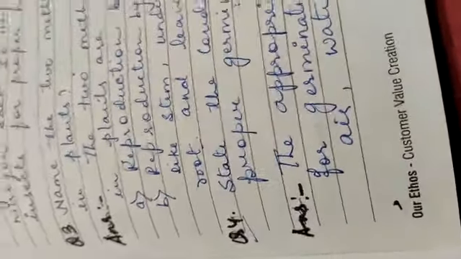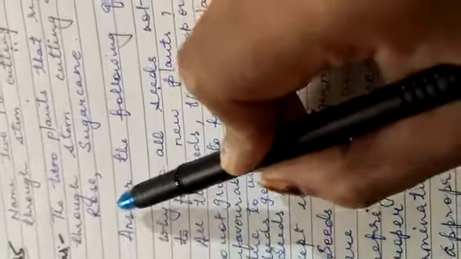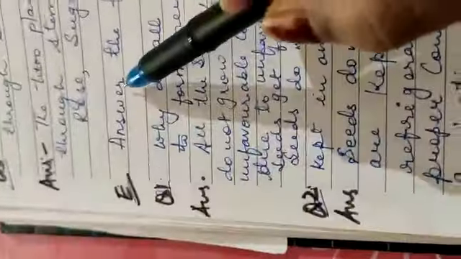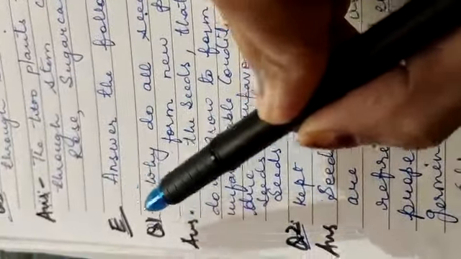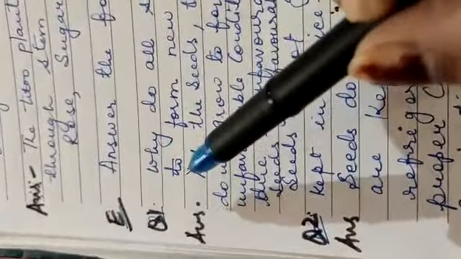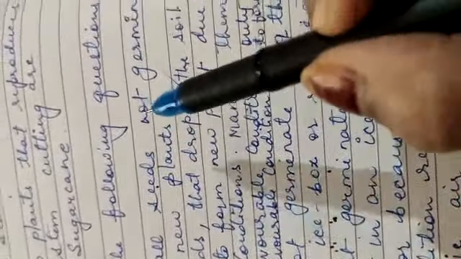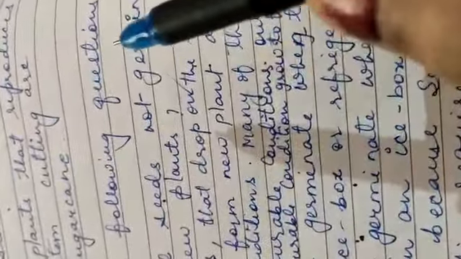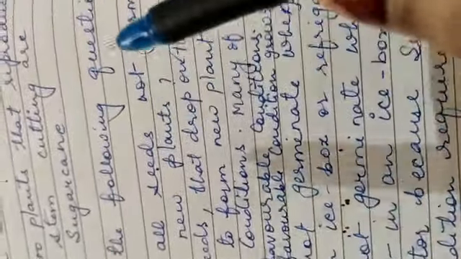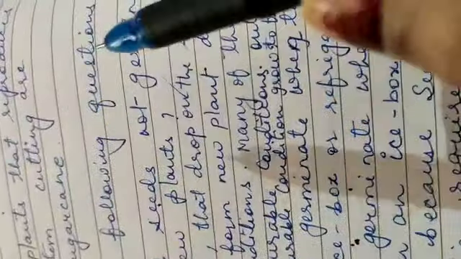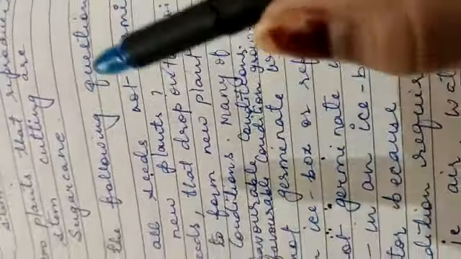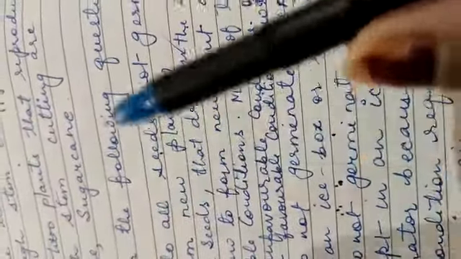Now the next question, E number. Answer the following questions. Now the answer should be long. Why do all seeds not germinate to form new plants? You of course studied why seeds germinate. There should be suitable conditions, favorable conditions, proper requirements. And what are those requirements?